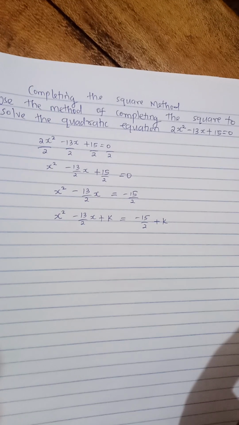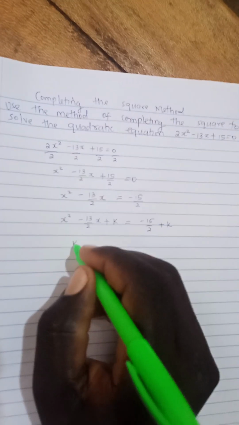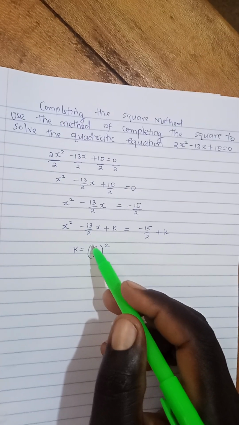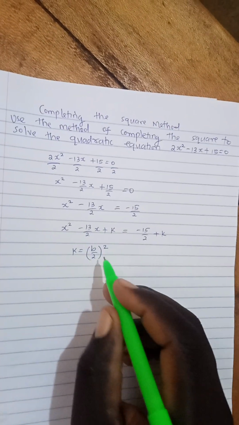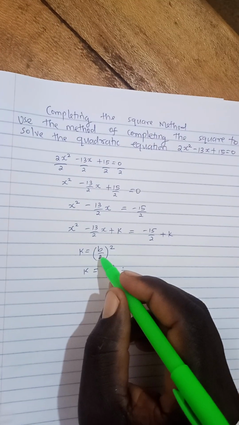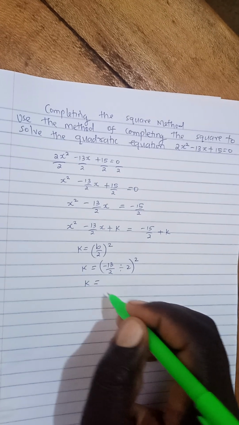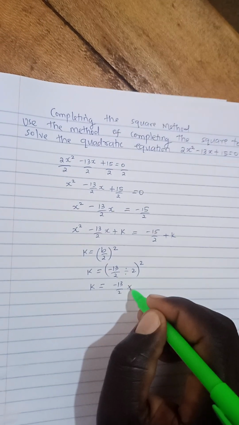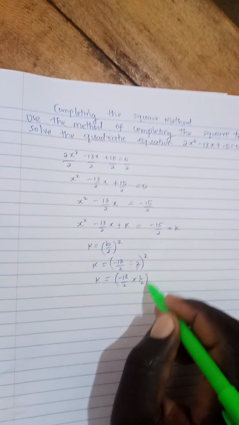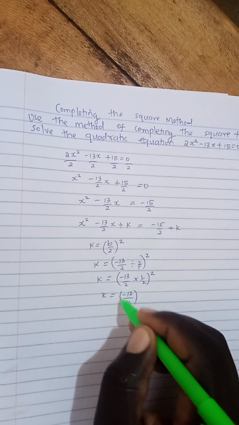Now, the next step is to find the value of k. The constant k is given by this formula, that is b over 2 squared. b is the coefficient of x, and that is negative 13 over 2. So our k should be negative 13 over 2 divided by 2, then we have to square it. So our k will be negative 13 over 2 times a half, because 2 is like 2 over 1. Now we have to square it. So our k will now be negative 13 over 4, then we square it.